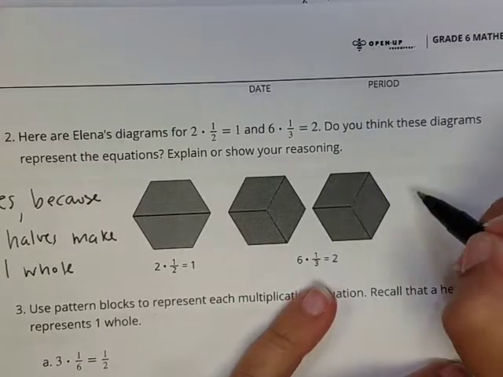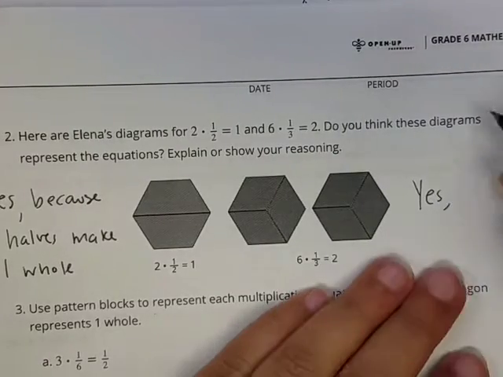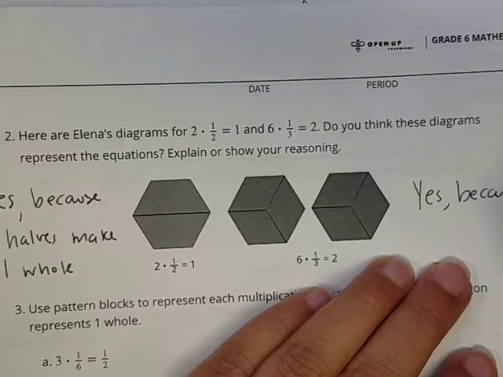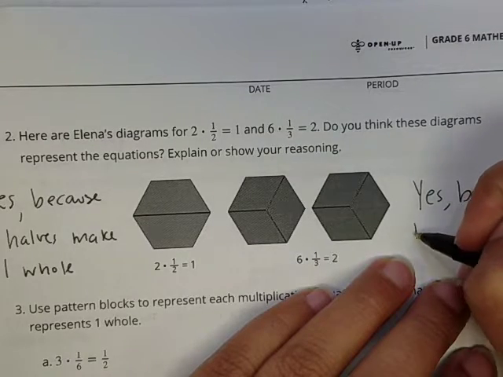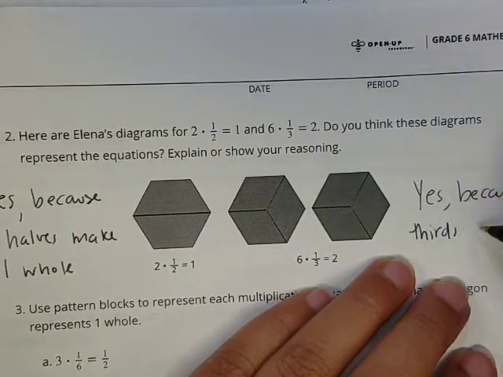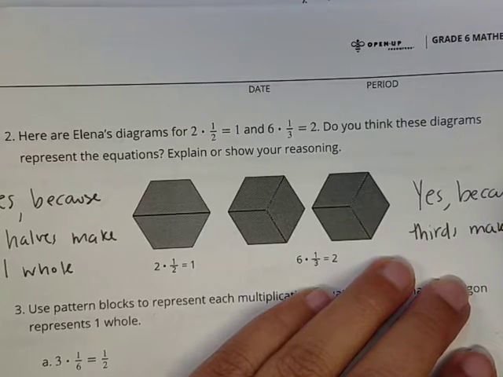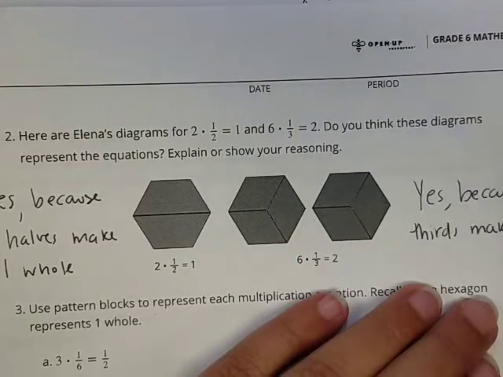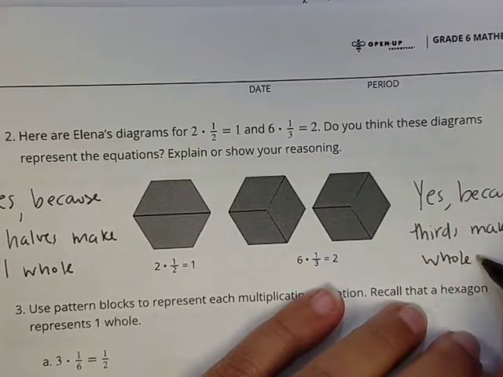So do you agree with this picture? Yes, I do. Because 6/3 makes 2 wholes.